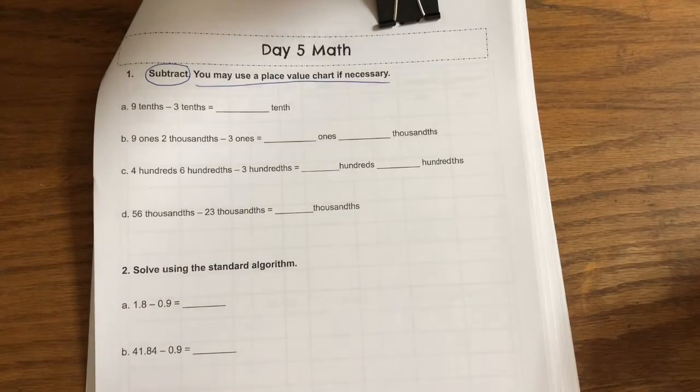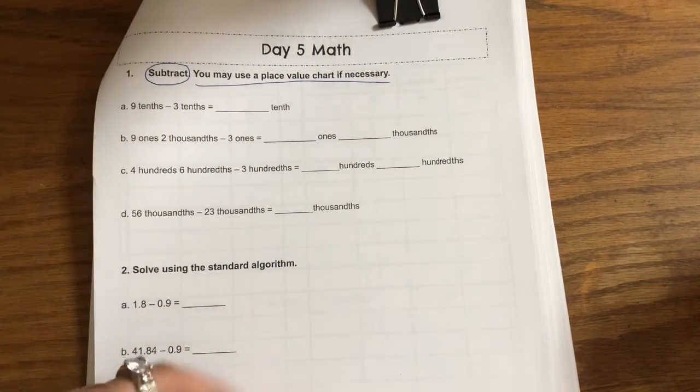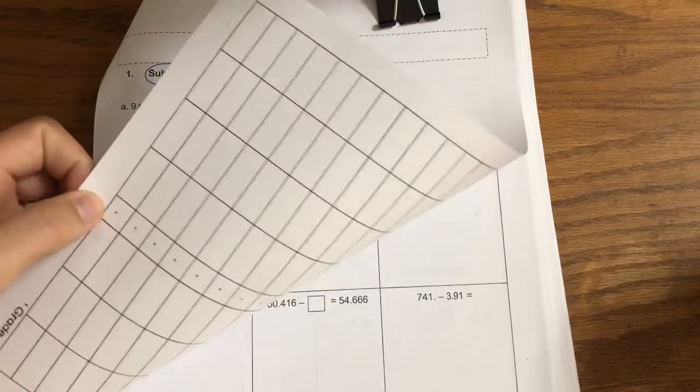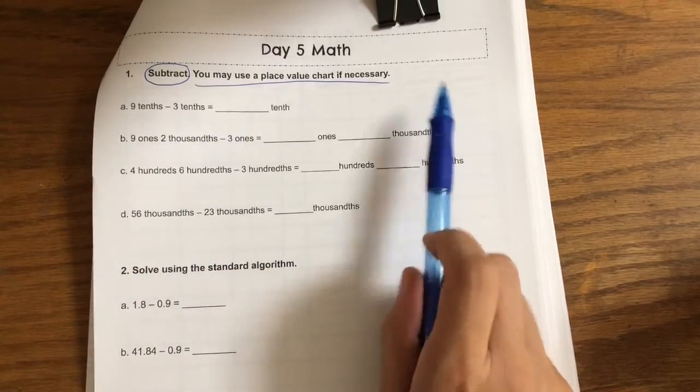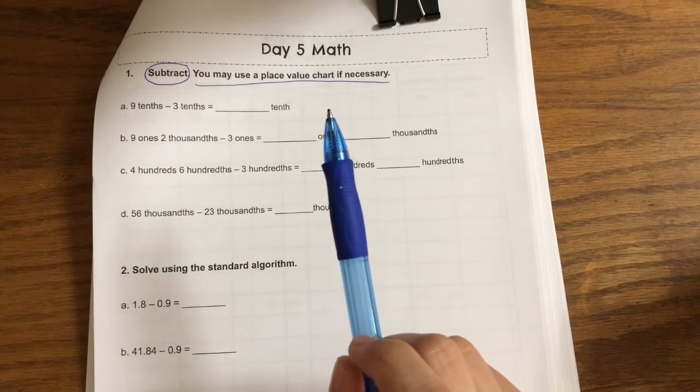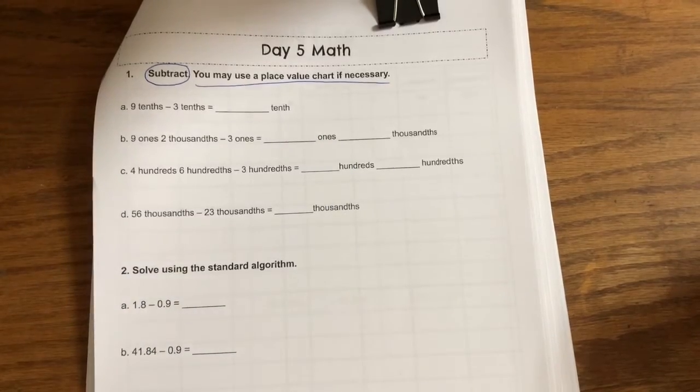And the place value chart is directly on the other side of this worksheet, as you can see, and it's totally okay to use it. I don't need to use it because I am dealing with place value, and I can do that using a standard algorithm. But if I need to use it, I'll go ahead and pop it out. But anyway, back to problem A.